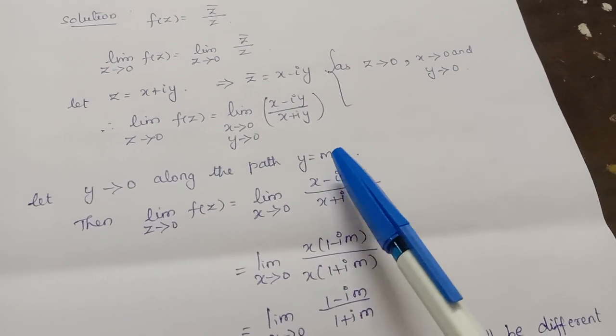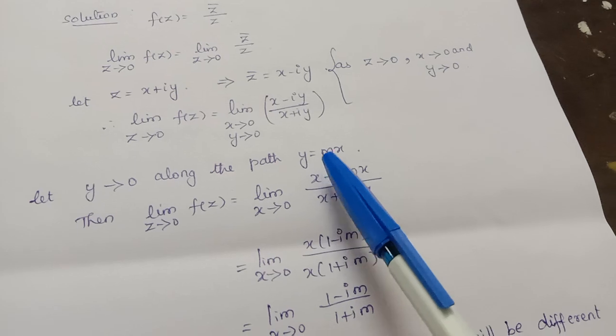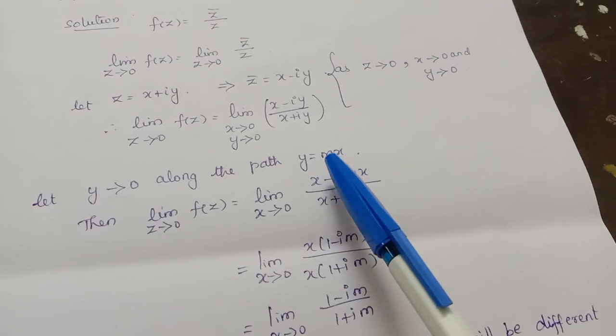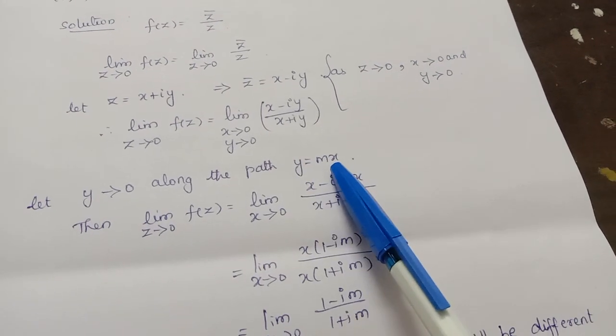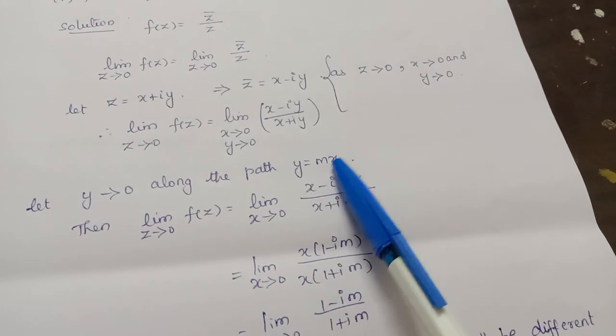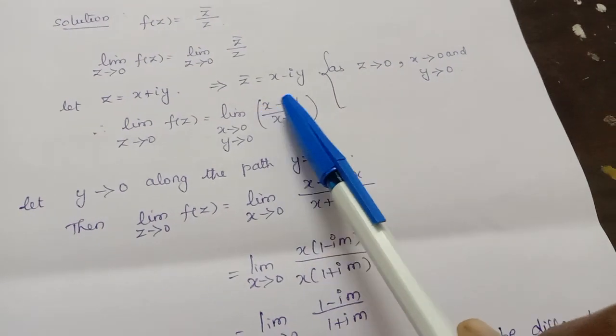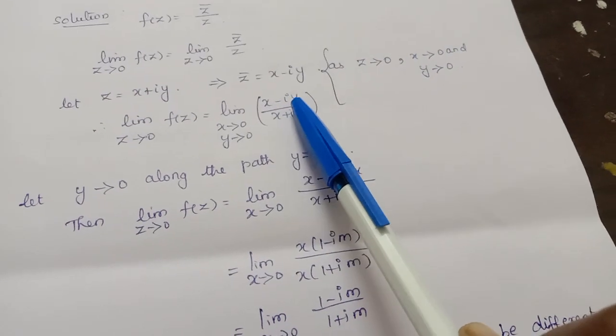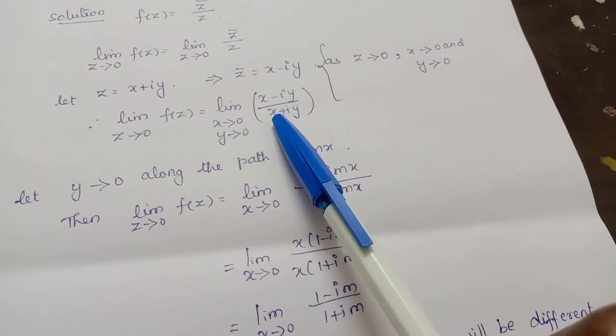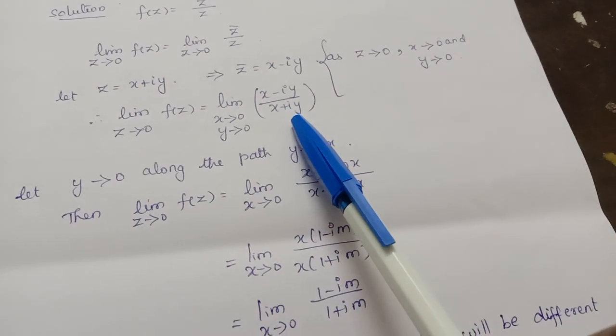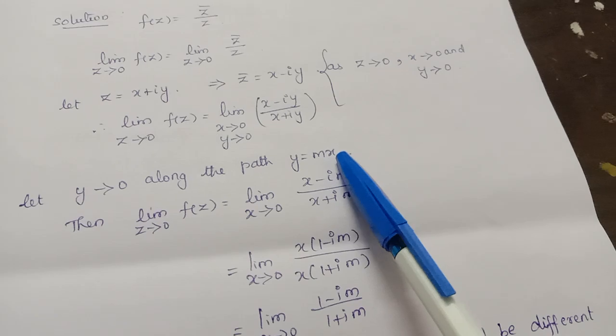I already told you, no, it can approach 0 along any curve, along any way. So for simplicity, I have taken it like this. Why particularly am I choosing this mx? Because here both are of degree 1, no? So I am going to replace everything in terms of x. Then it will be easy for me for calculation. So I am taking m into x.